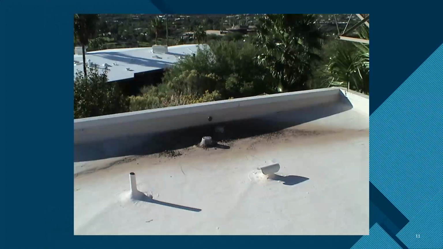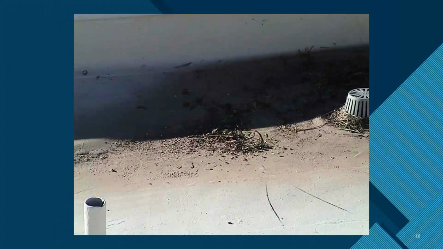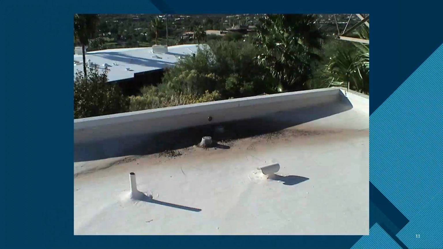Okay, here's a distance view, and here's the close-up view. So this is the picture you put on your report. No one can tell what you're looking at. And here's the picture that tells you how bad it is.